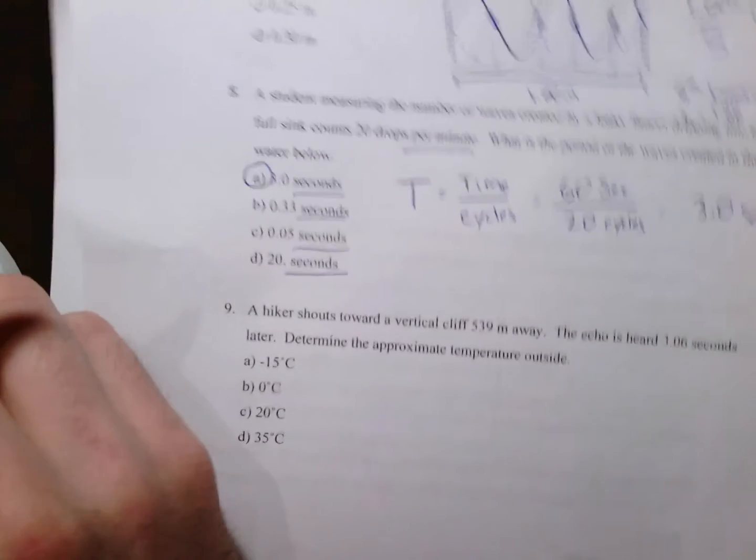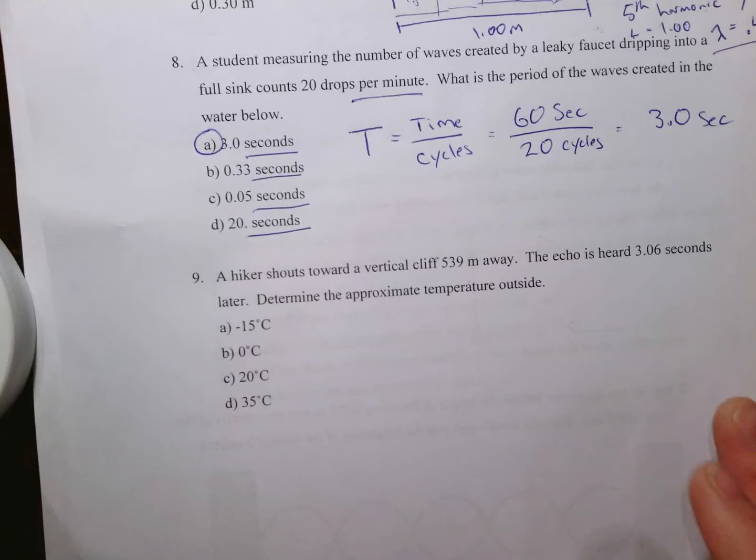Alright, this last one was pretty tricky as well. I quite liked it. So a hiker shouts towards a vertical cliff at a distance of 539 meters away. The echo is heard 3.06 seconds later. Determine the approximate temperature outside. This is a tricky one.